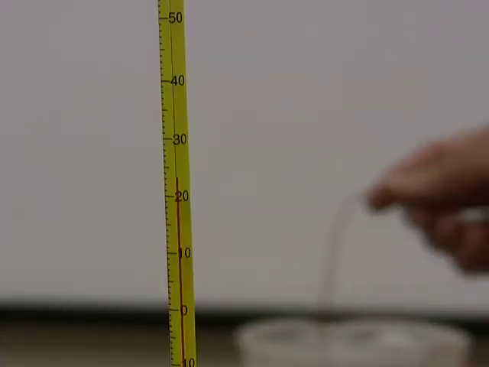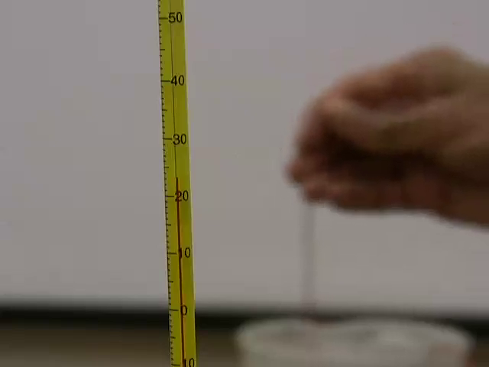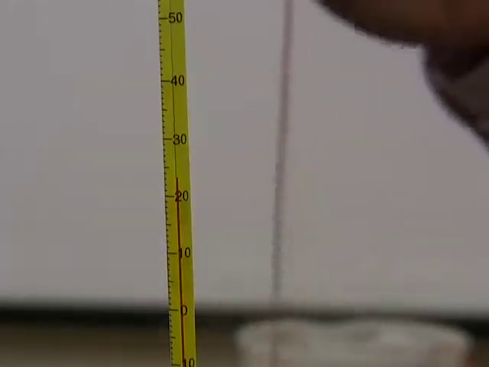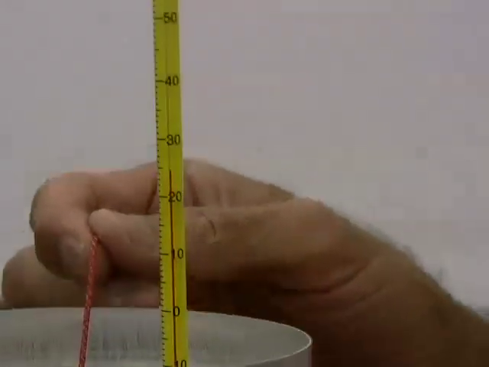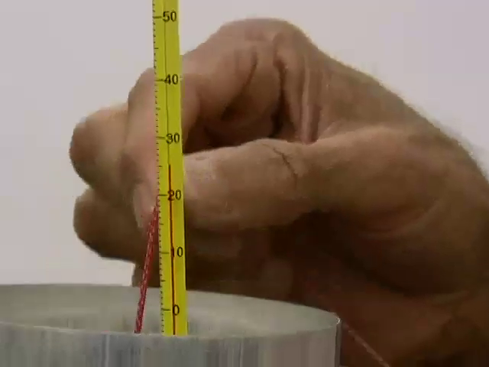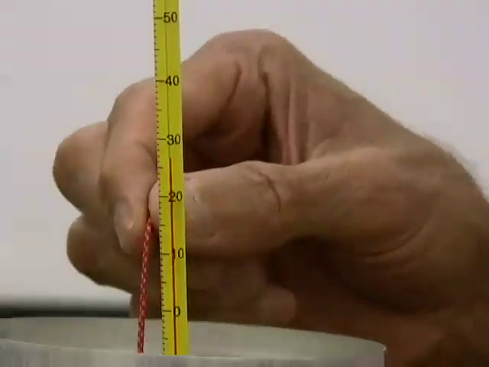Let's now work with sample 4 of aluminum, and here comes sample 4. Okay, and look for the equilibrium temperature.